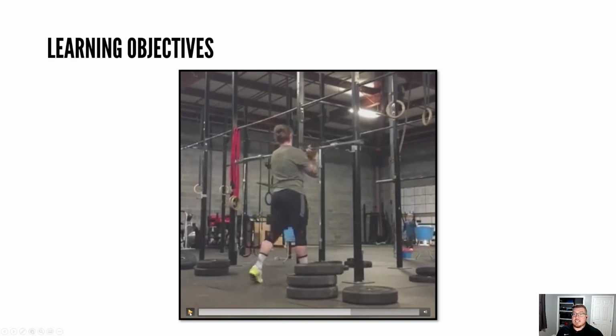Now, this is just one example of safety going wrong. Now, imagine if there was an individual working on this other bar here or working on these rings and these plates had fallen on them. Or if the gym is really busy and there's people walking around the rack. I'm sure if you've trained at the Arc before, obviously pre-COVID, in the afternoons, 4, 5, 6 o'clock, it can get really busy and there's a lot of people. So when we're working with clients or athletes, we always want to make sure that everything is safe.